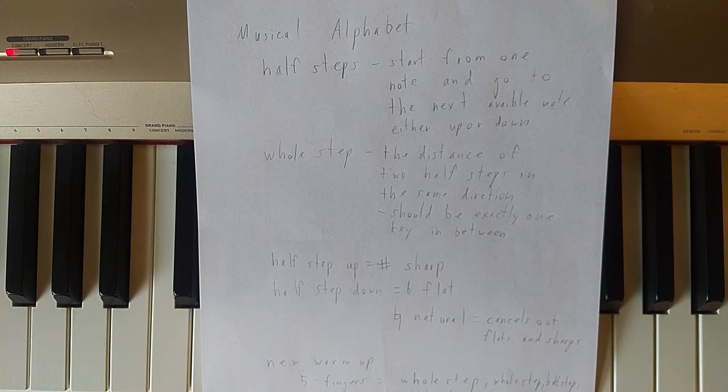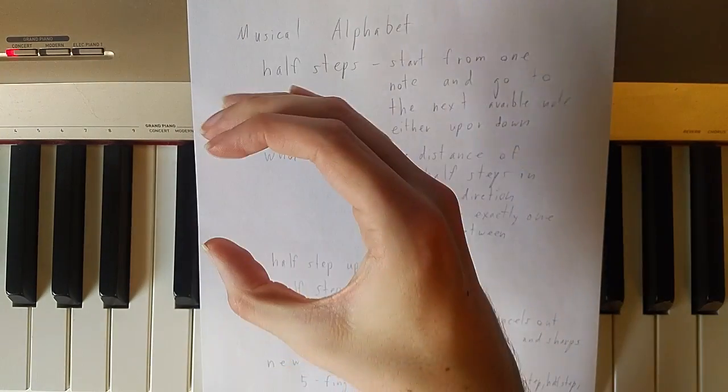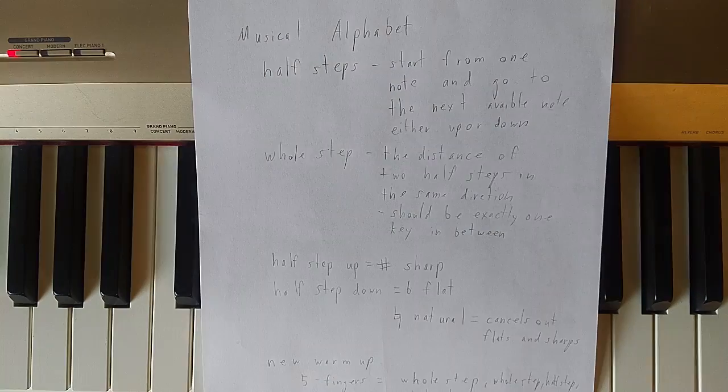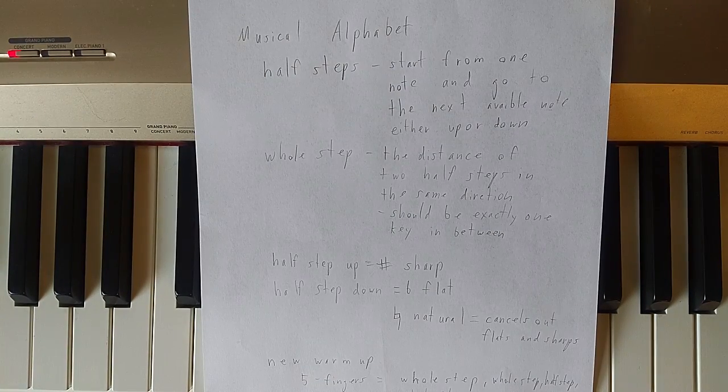So remember, our musical alphabet is only 7 letters, right? We have A, B, C, D, E, F, and G. And then it just repeats over and over again, which, depending on how new you are to the musical alphabet, can be a weird thing to think about: ABCDEFG, ABCDEFG. So, just keep working at it. The more you do it, the more familiar you'll be with it.